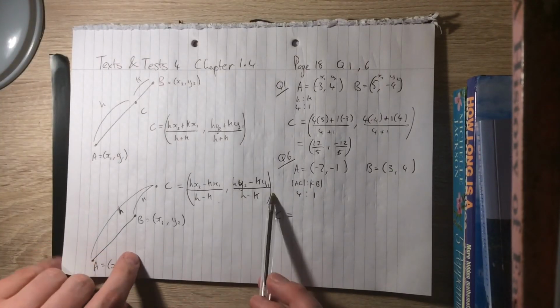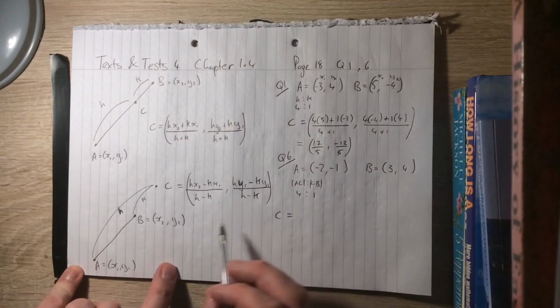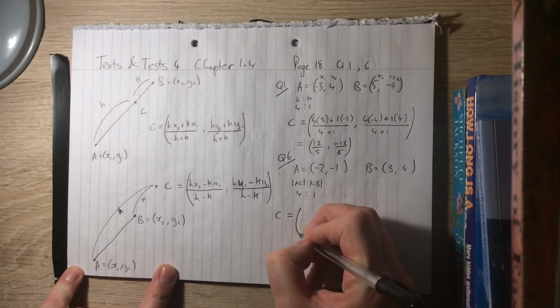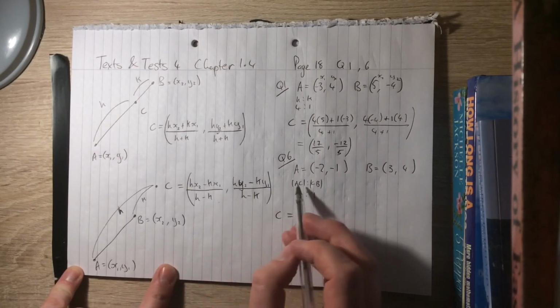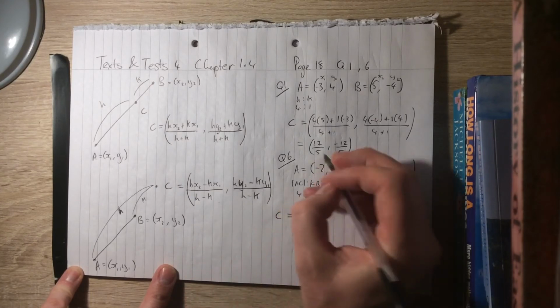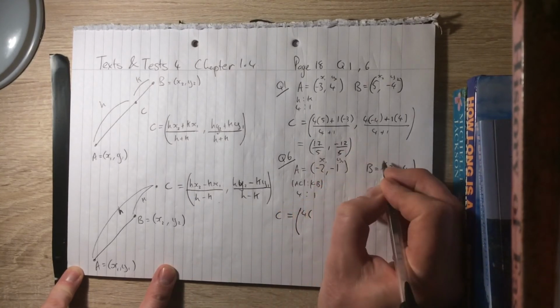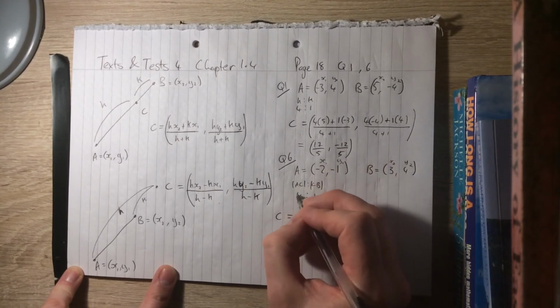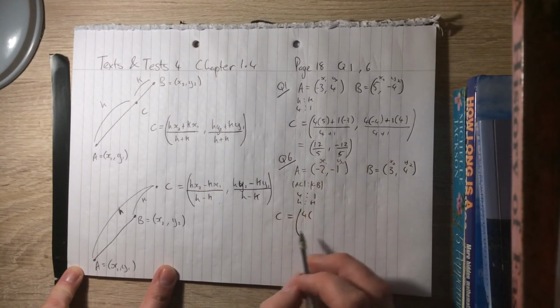So that's just using our external division formula here. h, again, is 4 times x2. So again, labeling x1, y1, x2, y2, and that's h is to k.